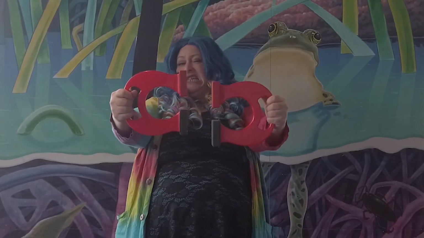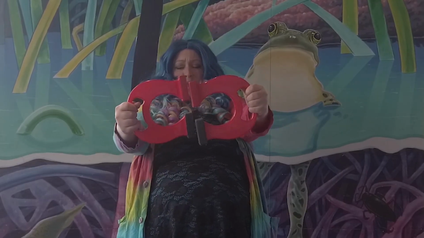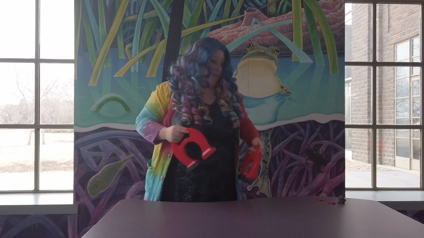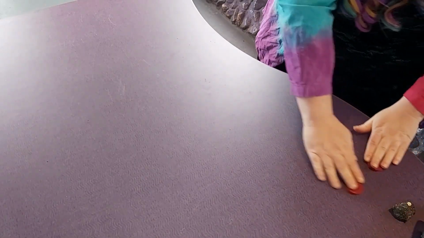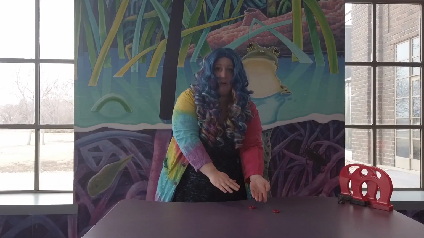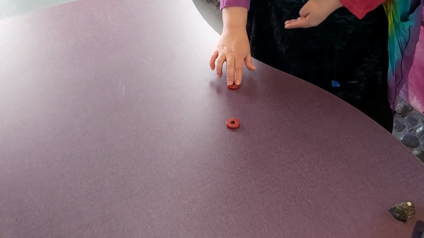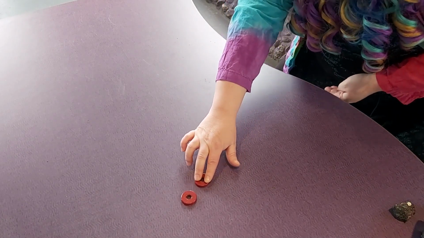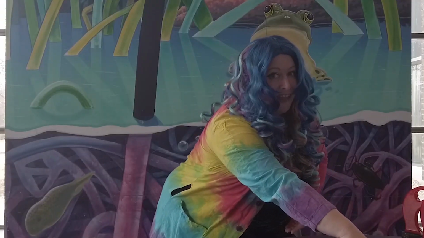So let's try something else. What happens if I try and push both of the same poles together? Ooh! They don't want to go together. Let me show you another way. I've got some smaller magnets that might make it easier for you to see. Here are two magnets also the same pole. And look what happens when I try and push them together. Oh, they keep running away from each other. They're not very friendly, are they?